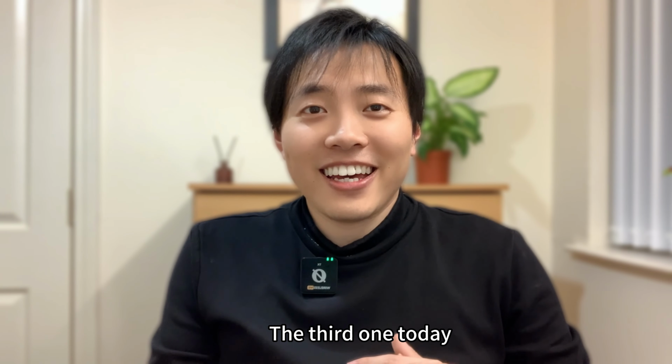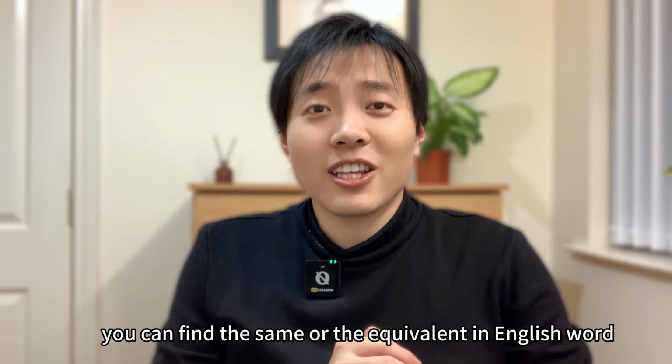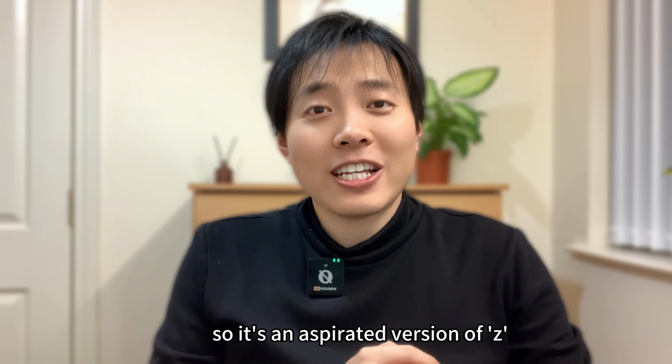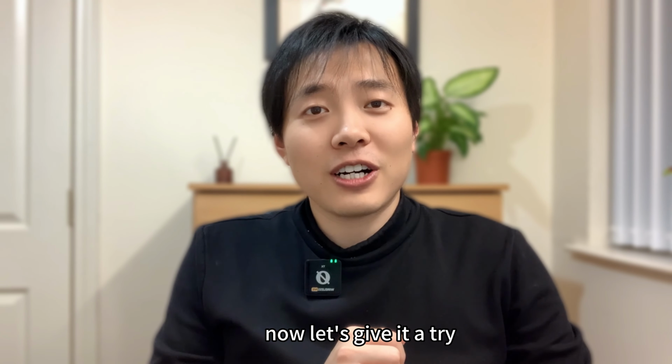The third one today. C. This sound, you can find the equivalent in the English word cats. So it's an aspirated version of Z. Now let's give it a try.